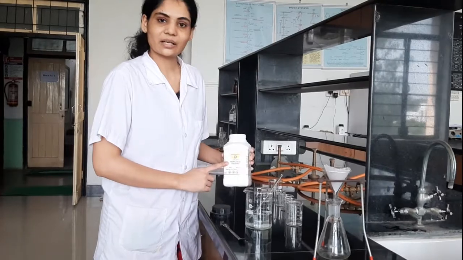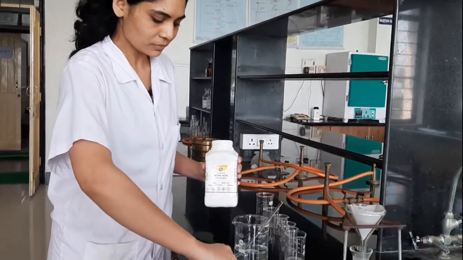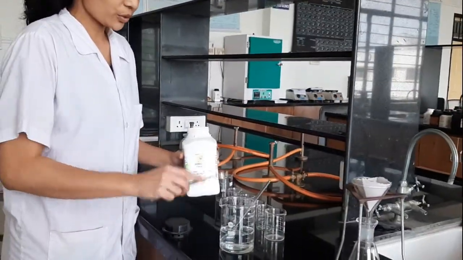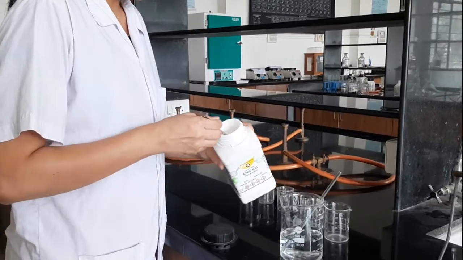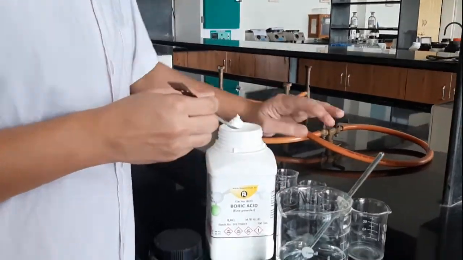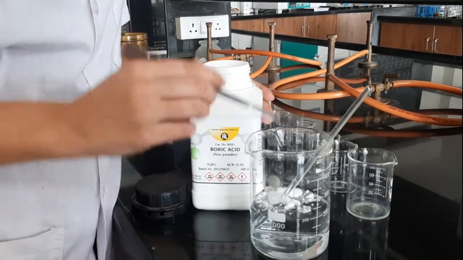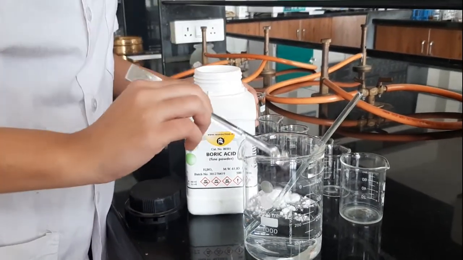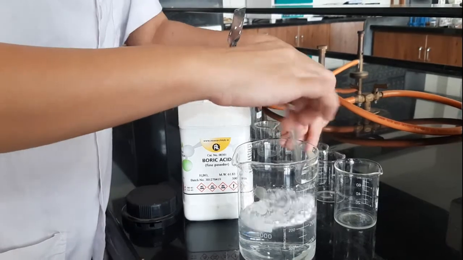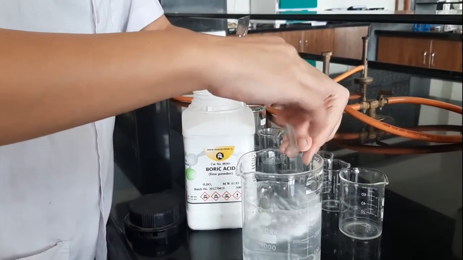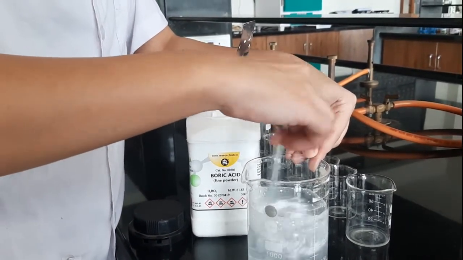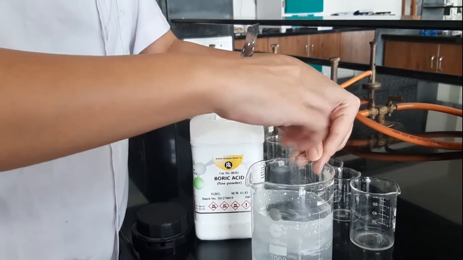We have taken this boric acid, and we will add some amount of boric acid directly into this previously measured 200 ml of water. We will dissolve this boric acid until we get a supersaturated solution.